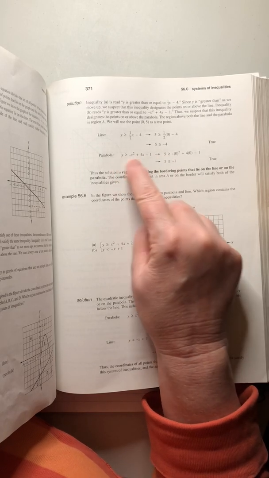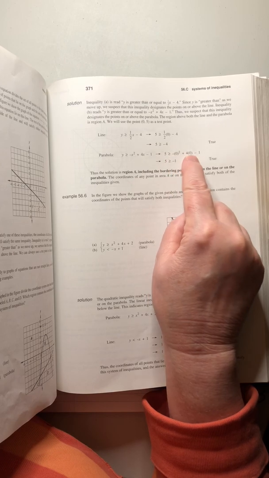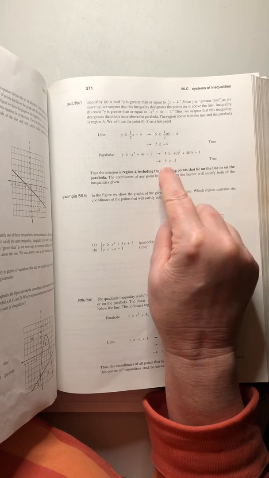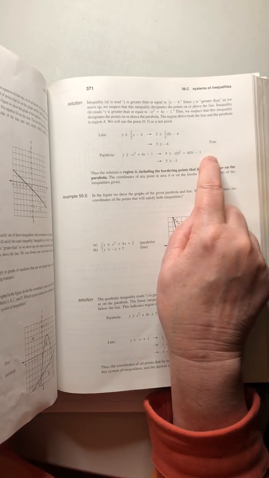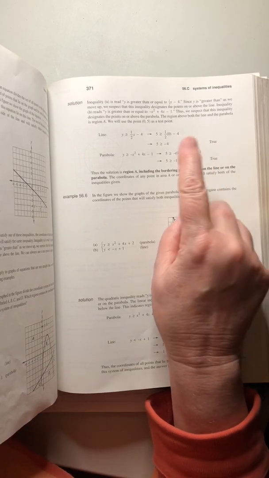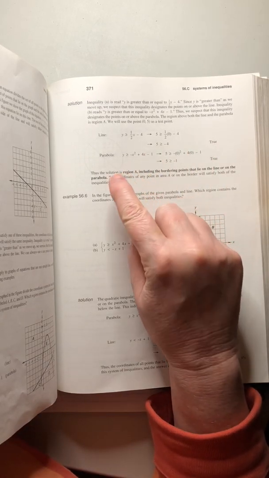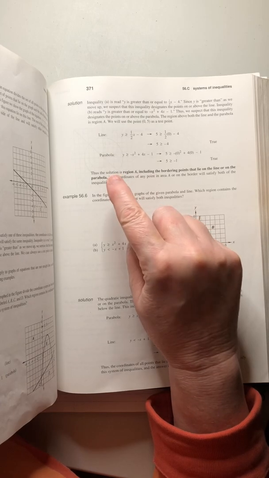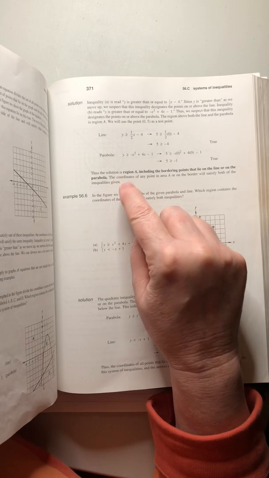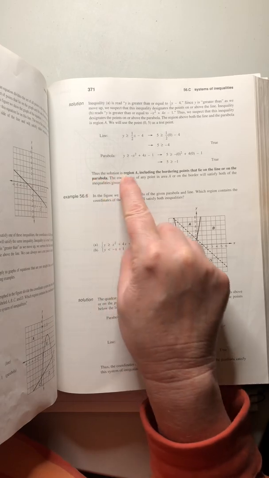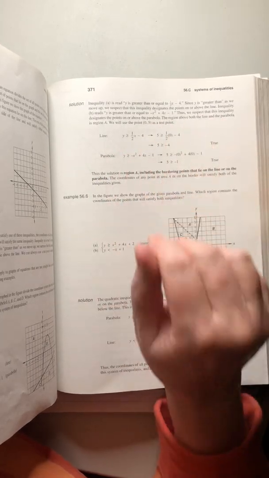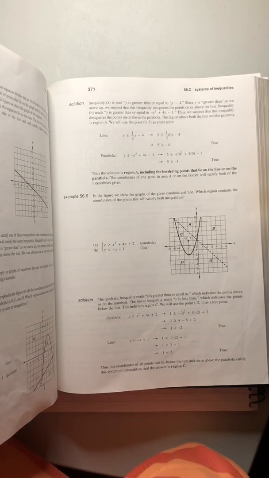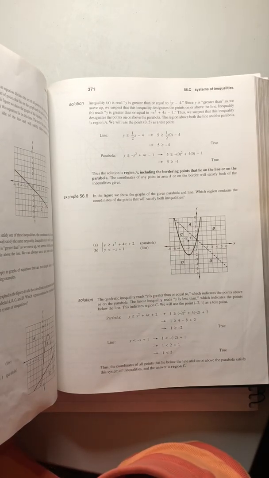5 is Y, and then there's where he's plugged the 0 in. He gets 5 is greater than or equal to -1. That is also true. That confirms that region A is indeed the area where both of the inequalities are true. So the solution is region A, and then he just talks, don't worry about the solid lines and the dots. That's covered in the next problem.